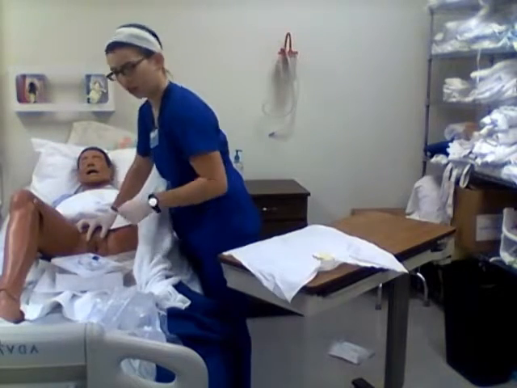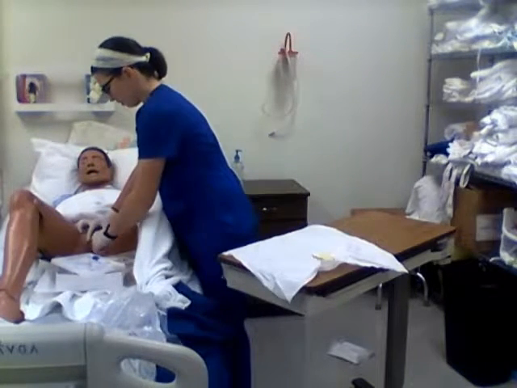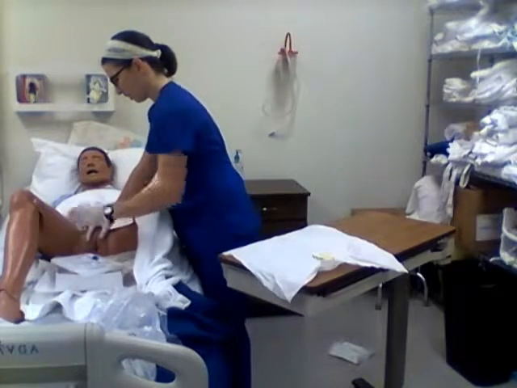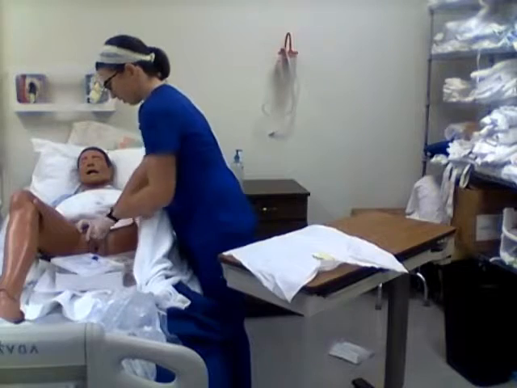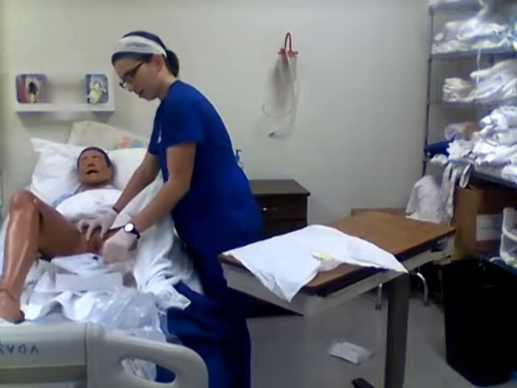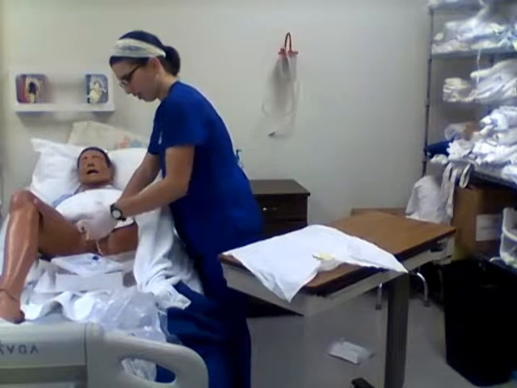Outer edge, throw it away. Same thing but towards me. Outer edge, throw it away. And then once down the middle. There we go. Throw it away. And so now we can take the catheter out of the lubricant. We now have that sterile.